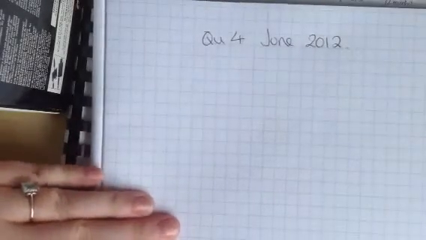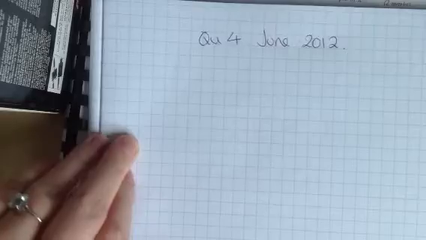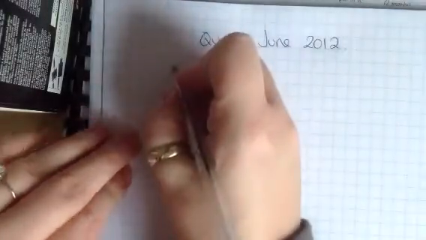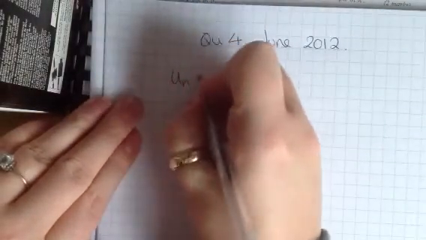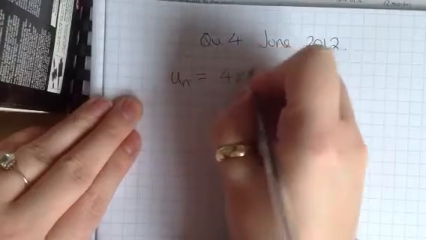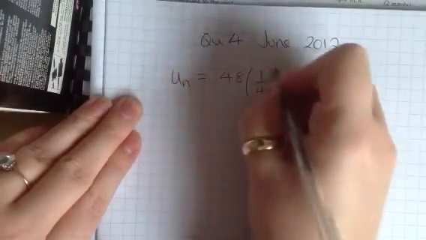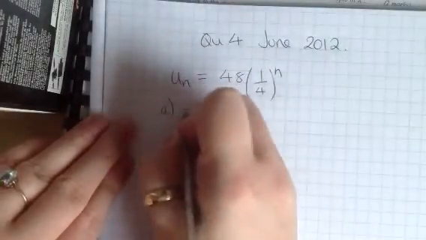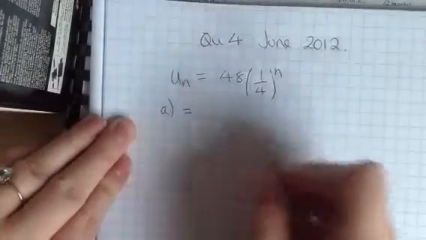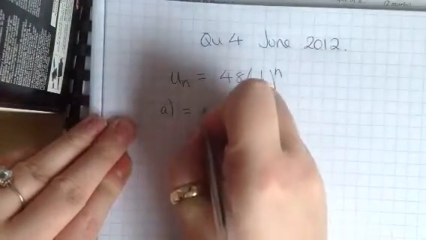Right, question 4, June 2012. It's a geometric series question and it tells you that our nth term, un, is 48 times a quarter to the power of n. Question A. Find the value of u1 and the value of u2.